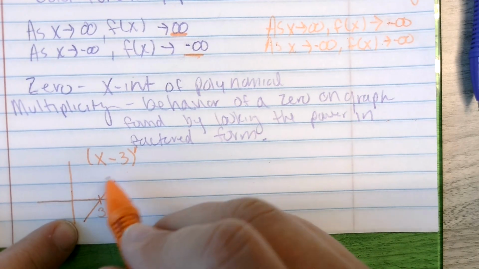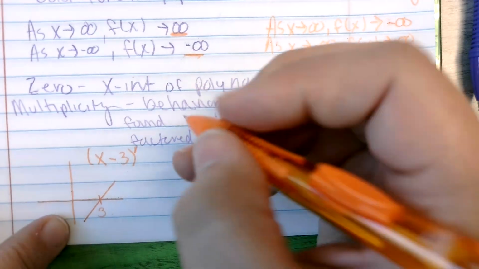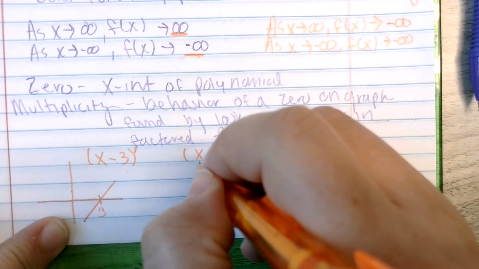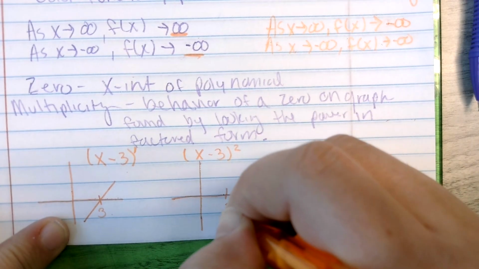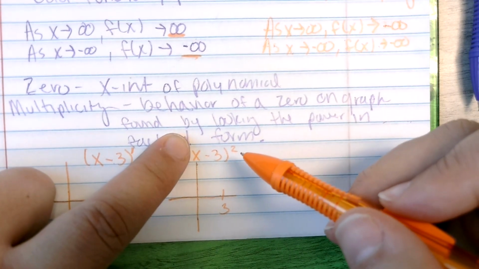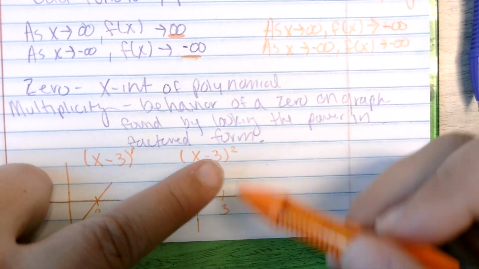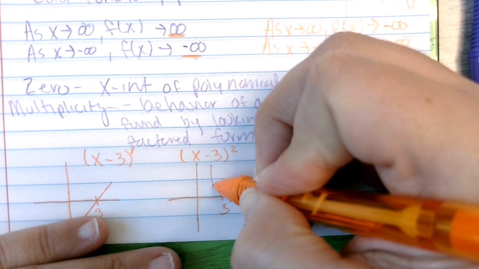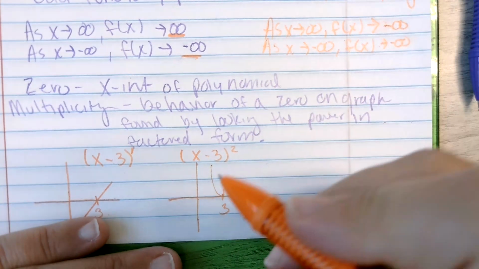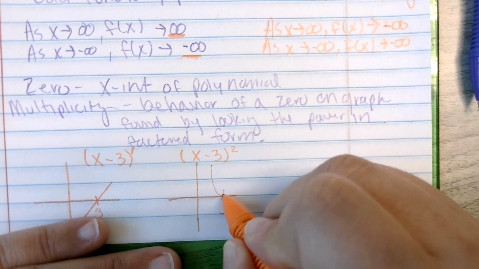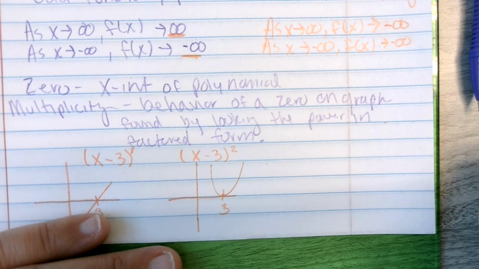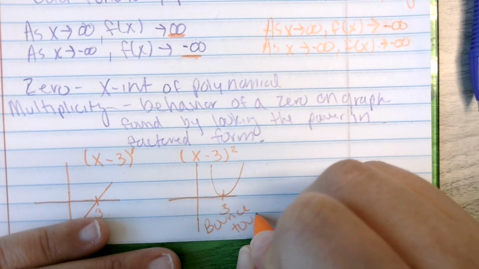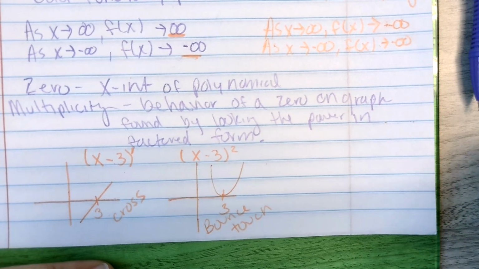And it can cross negative to positive or positive to negative. It doesn't matter. But if I have a power of 2 on my factor, we still have a 0 at 3. But this time, we're going to bounce off the graph. You can again bounce on the top or bounce on the bottom, and we'll figure that out in just a minute. So what's going to happen is you're going to approach the graph. It's going to touch the 0. And then instead of going through the graph, it's actually going to bounce back up and go the same direction. So you can call this a bounce or a touch. Either one is correct.